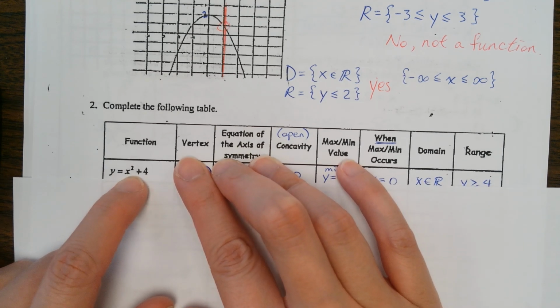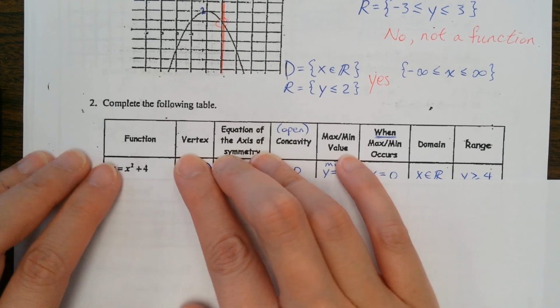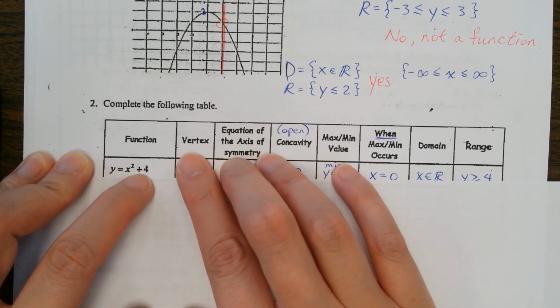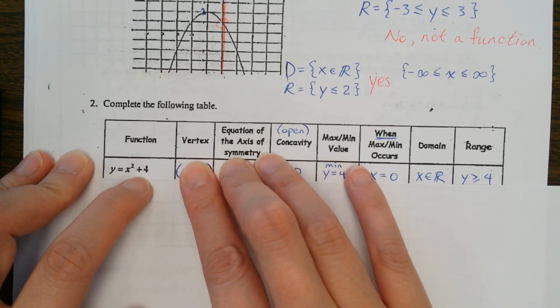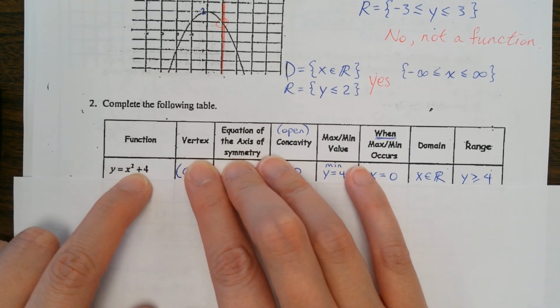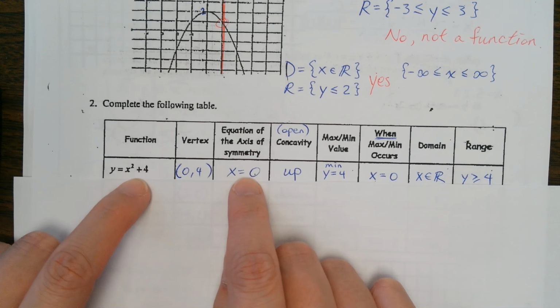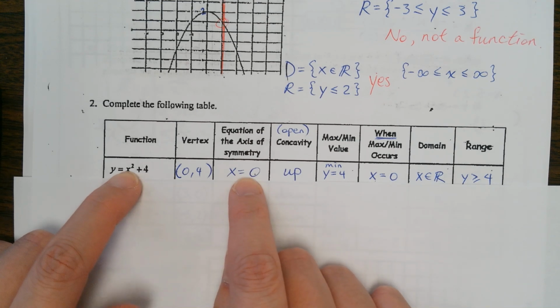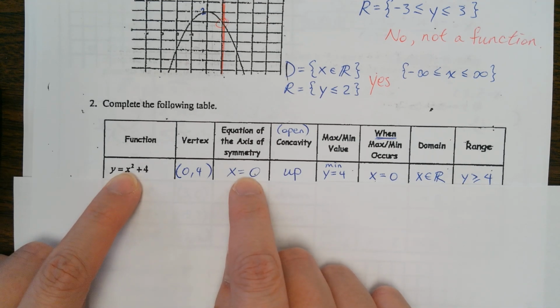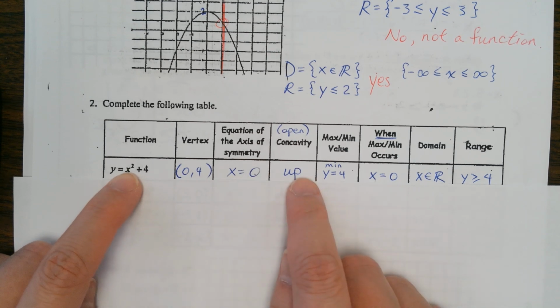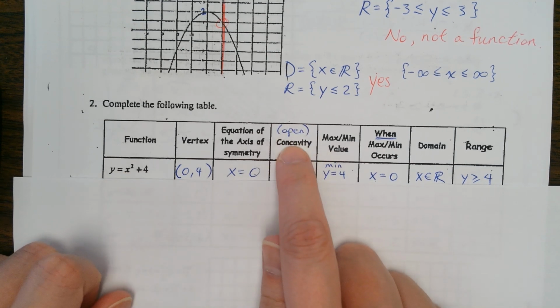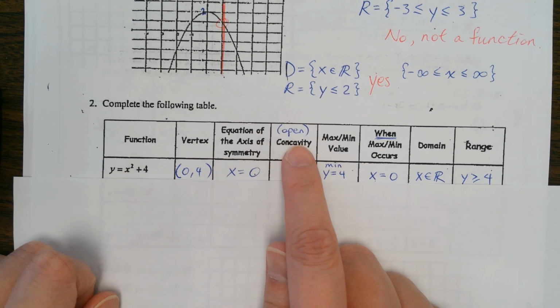It's also vertex and standard. So for this one, your vertex is (0, 4). Axis of symmetry, x equals 0, because you didn't shift it left, you didn't shift it right, you only shifted up. Concavity means the same thing as just does it open up or open down?